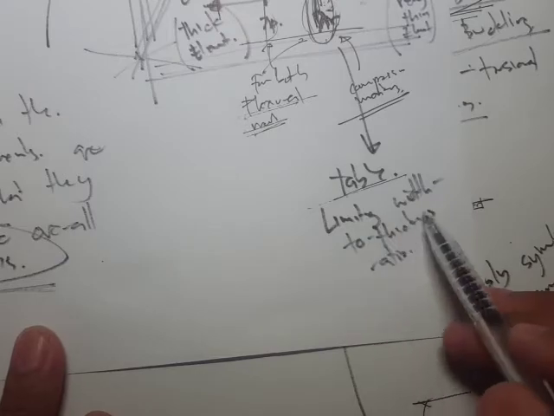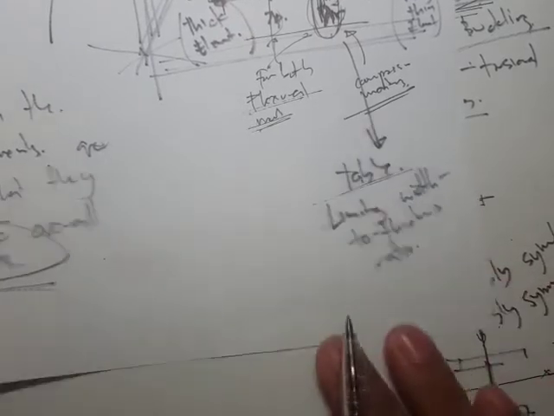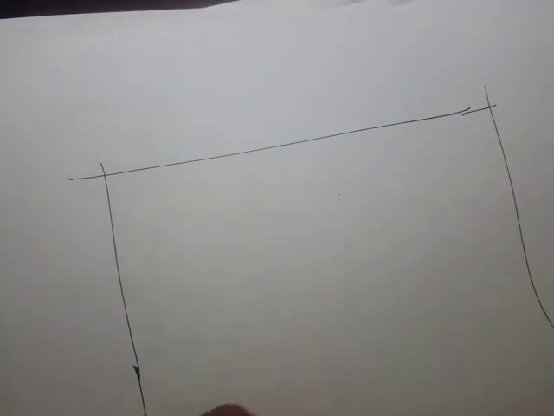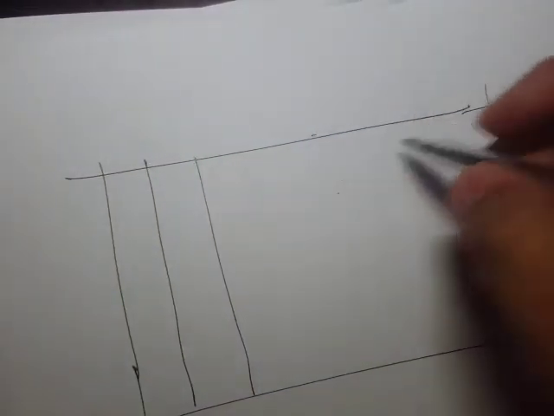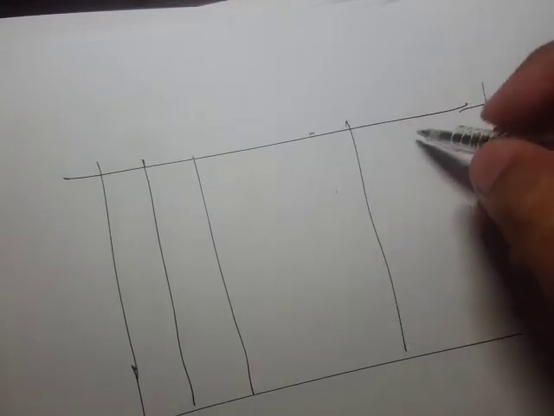Okay, so now let's go back to what I mentioned about this table. There is a table about the limiting width to thickness ratio, and it's actually a long list of tables for members under flexure and compression. But I have provided in our lecture handout a table that only corresponds to what we need in this lecture.